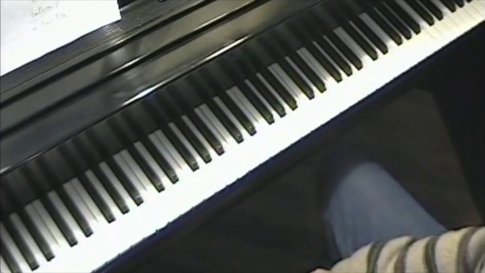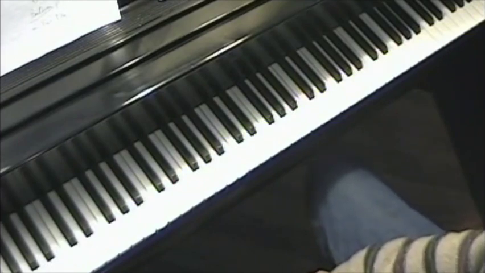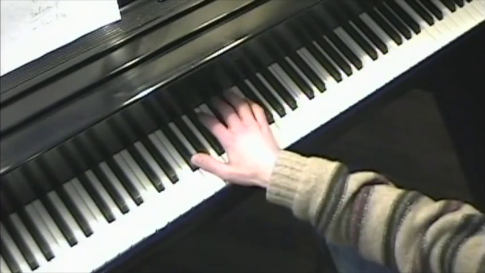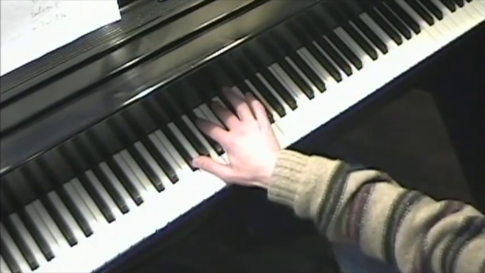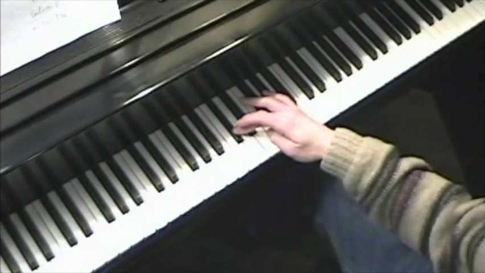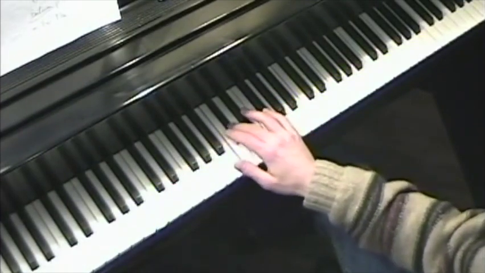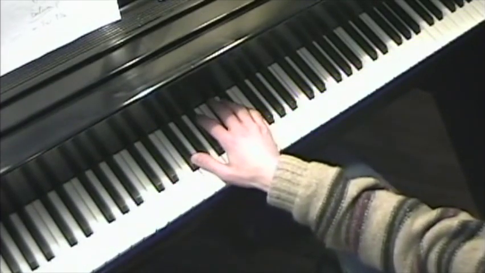However, when you get from this minor seventh chord to a regular dominant seventh chord, which features the major triad in its bass with an added seventh, then you do need to figure out alternative fingerings.